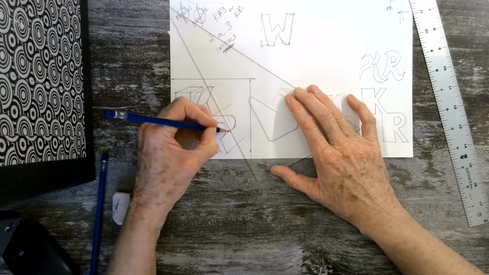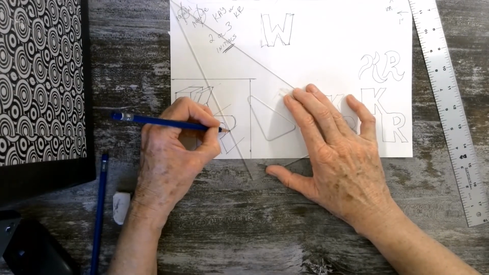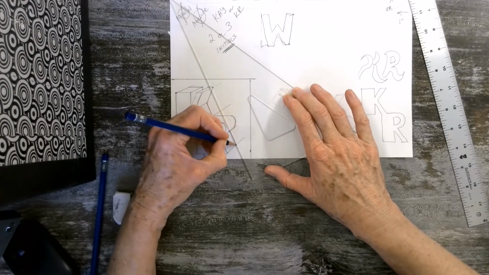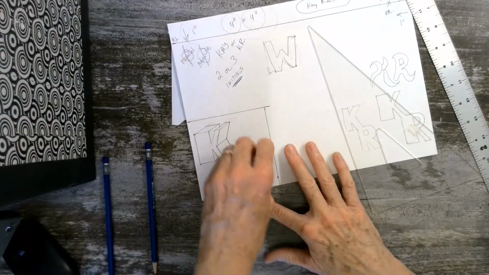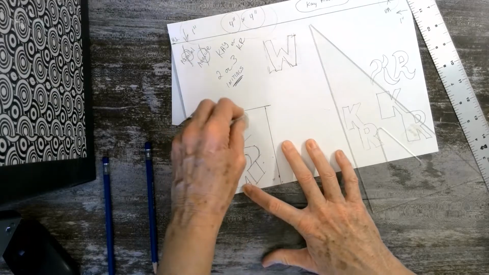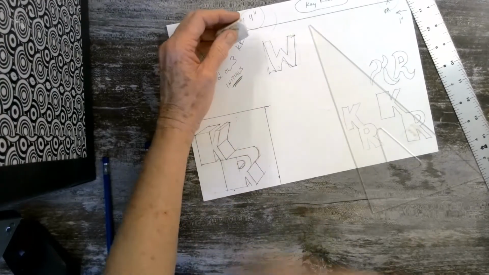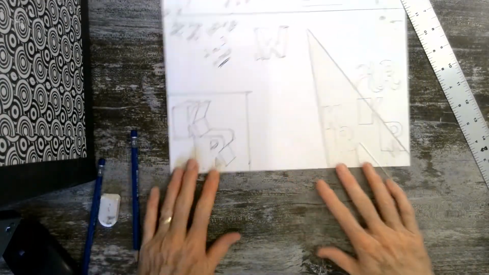So if it's horizontal or vertical, you know what to do. You use your angle on the edge of the paper. If you have some curves to work with or funny angles, this particular project, you're going to have to do a little estimating. So here's my two initials in perspective.